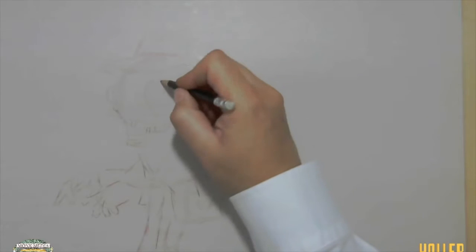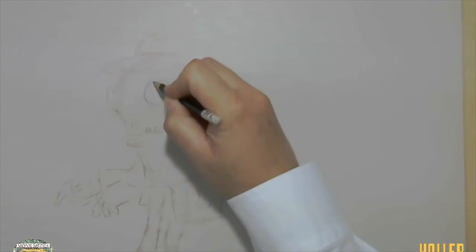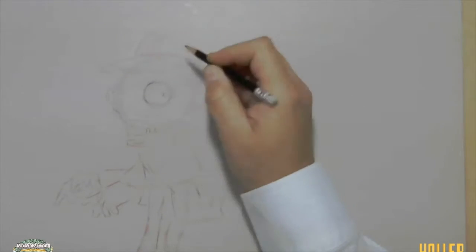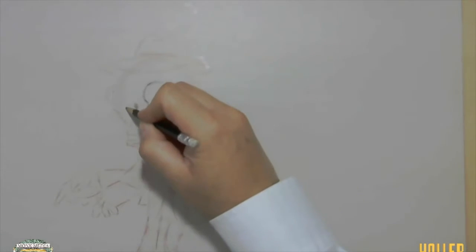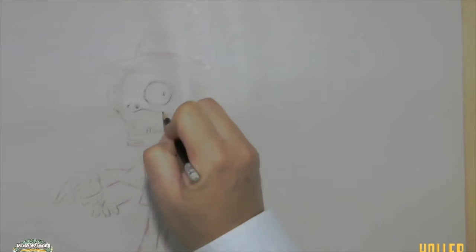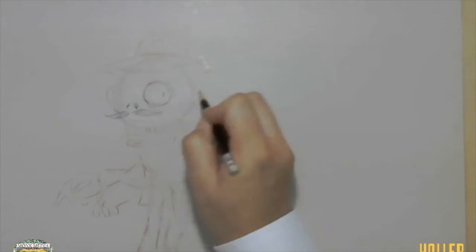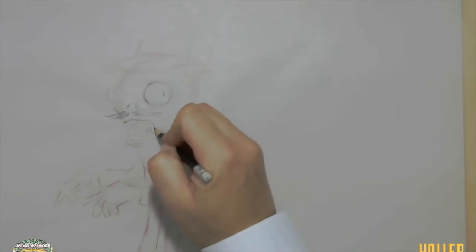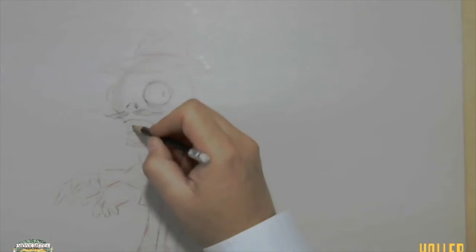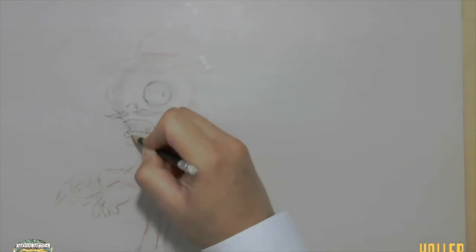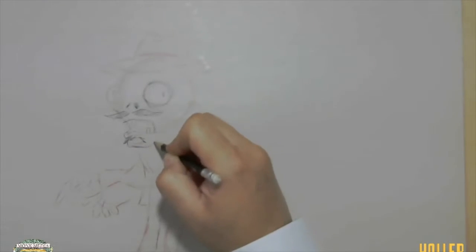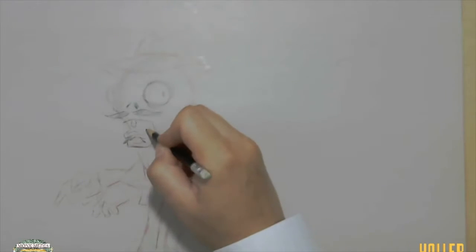Now the character has these big eyes. Be sure and include those. You could do this portion in ink if you wanted. Nostril. There's his mustache. His mouth. Remember that the description said his mouth was open. You want to be sure and show that. A little bit of hair underneath the chin. His teeth. Get a couple of teeth here, two or three or four. His tongue.